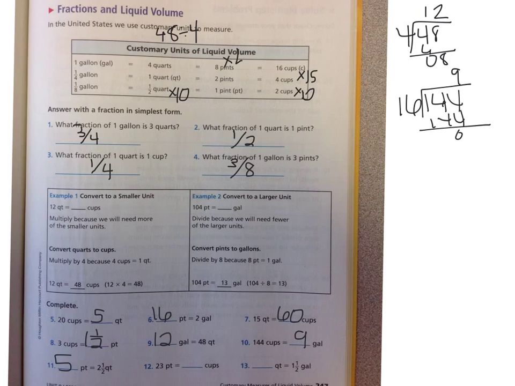Number 12. 23 pints is how many cups? So again, I'm going to look at my pints. I'm going to use 1 because I know you'd have to multiply by 23. And again, on that same line, is how many cups? 2 times 23. 23 and 23, so add those together is 46.